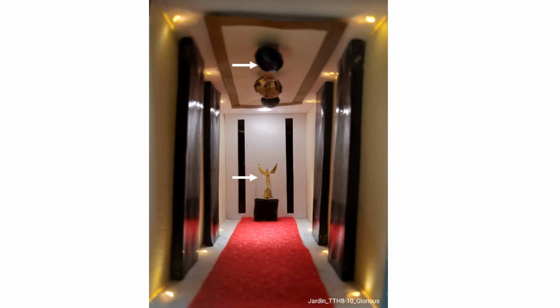these elements pointing or framing the whole end wall, as well as this black wide accent walls on each side of the corridor, as well as the red carpet, which is visually very leading, draws your vision towards the focal object at the back, which is a sculpture or a trophy, I think. All right.